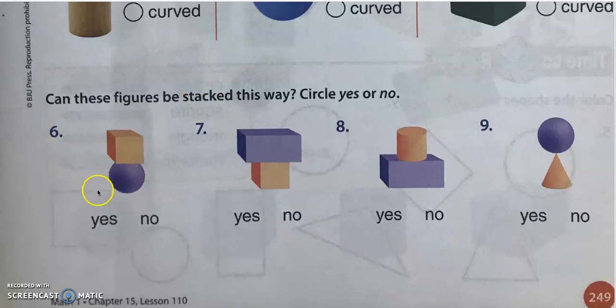Number 6. Oh no, can you have an object that only has curved surfaces at the bottom to stack them up? Can it stand? Not really, right? So nope. It's very unstable to have a curved object or curved figure at the bottom.